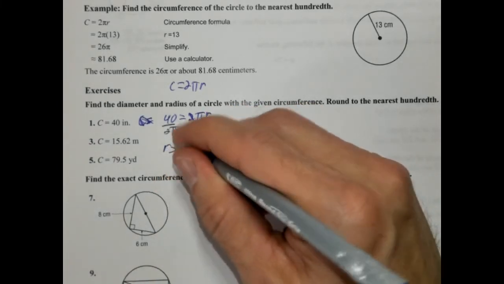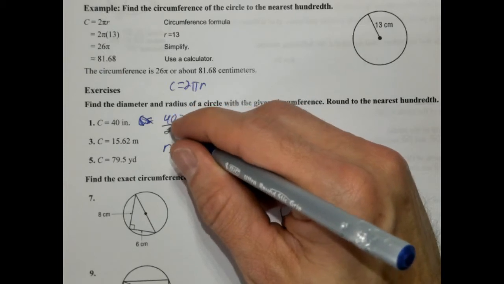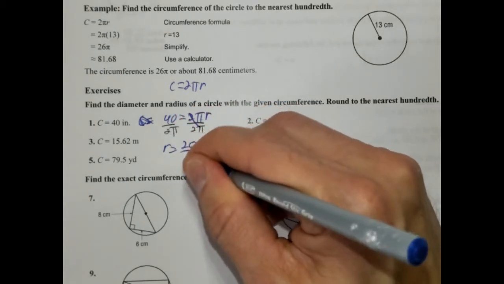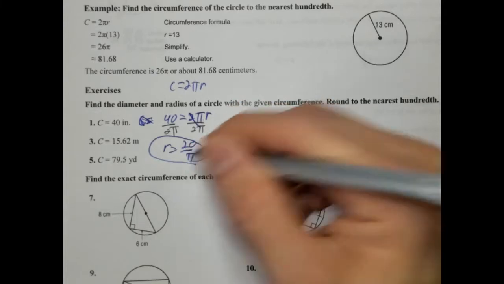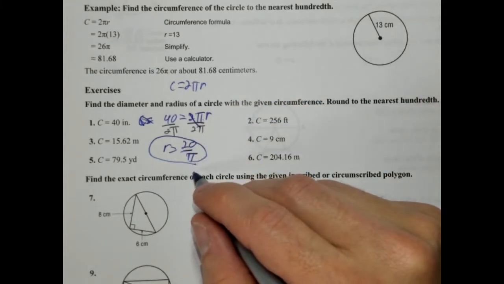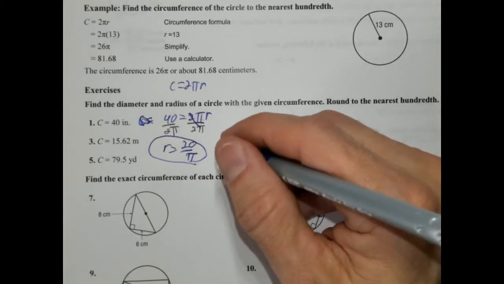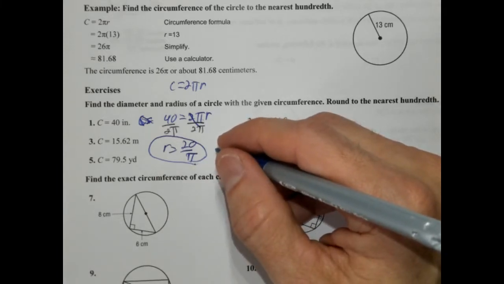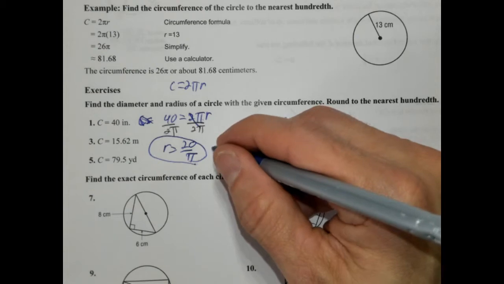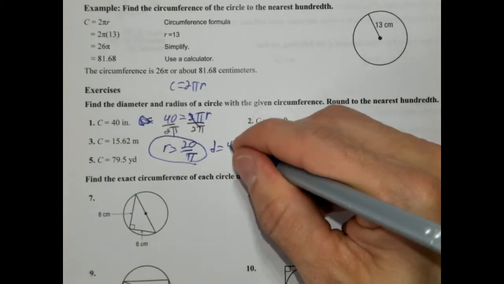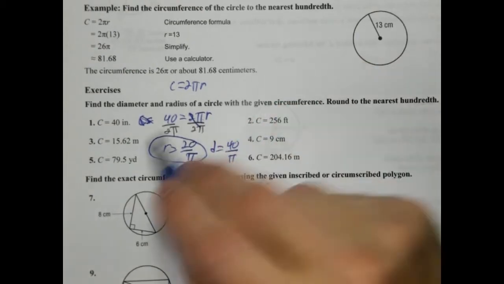So R is equal to this, so this cancels, so 40 over 2 is 20, so 20 over pi. That'd be the radius of this. And double that, right? So the diameter would be 40 over pi, and that's inches.